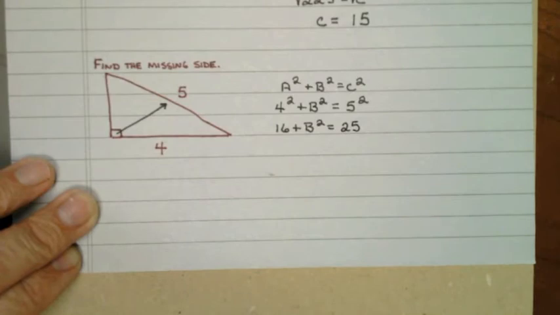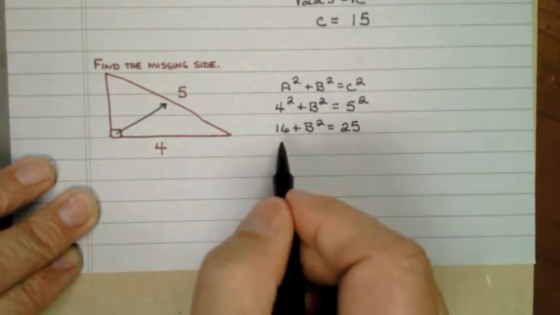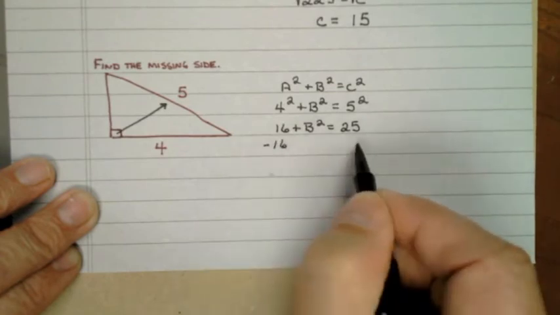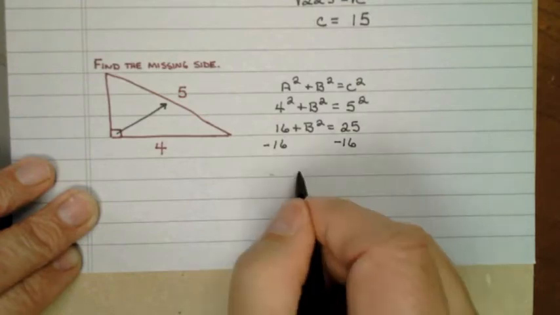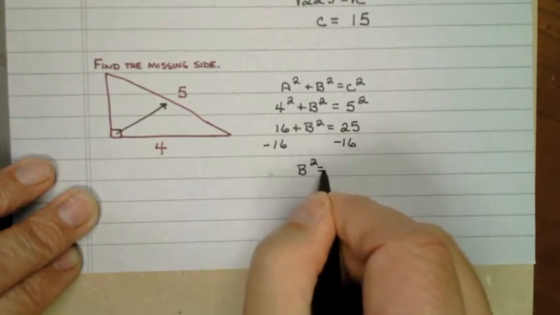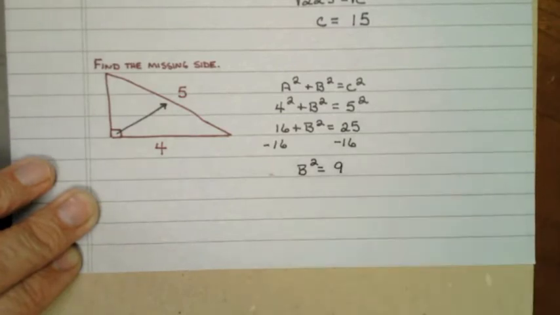I need to solve this equation. The first thing I need to do to solve this equation is get rid of the 16. Opposite of adding 16 is subtracting 16, and I need to do it to both sides. B squared is equal to 25 minus 16 is 9.